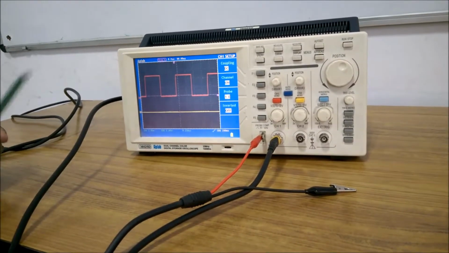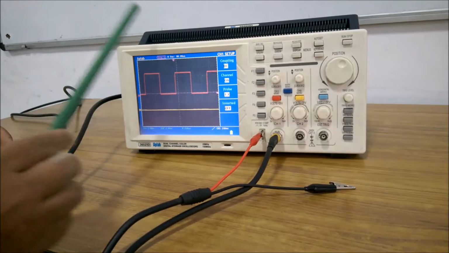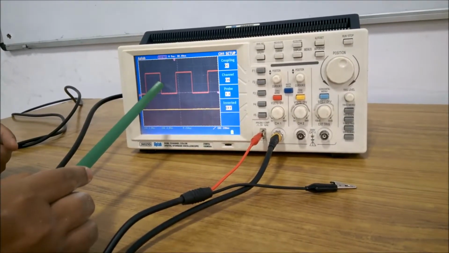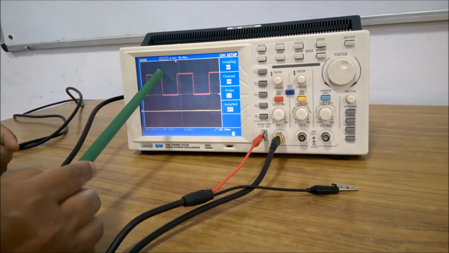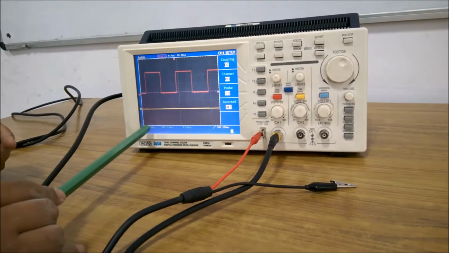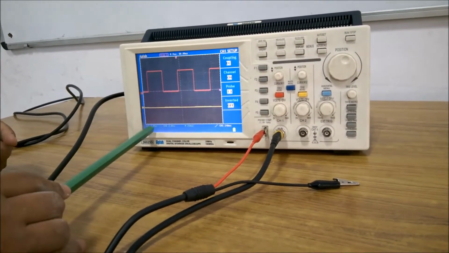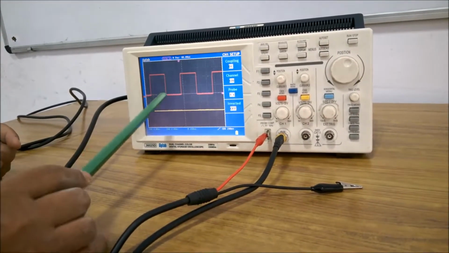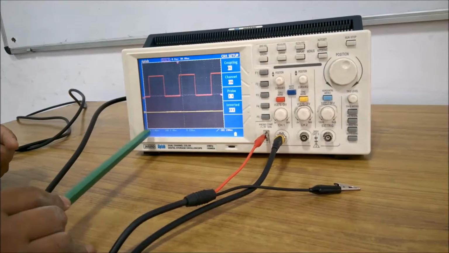Therefore, in this particular waveform, whatever I got now, you can see peak to peak it is almost 1 division, 2 division, and 2.5 divisions. Therefore, 2 into 2.5 multiplied by 2 gives you 5. That means this waveform peak to peak is 5 volt.